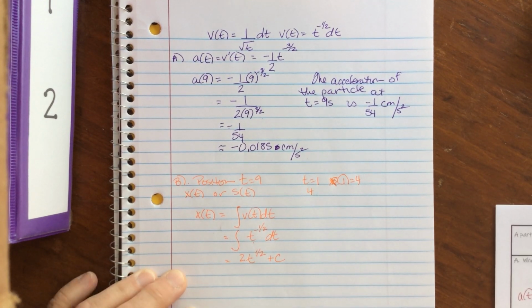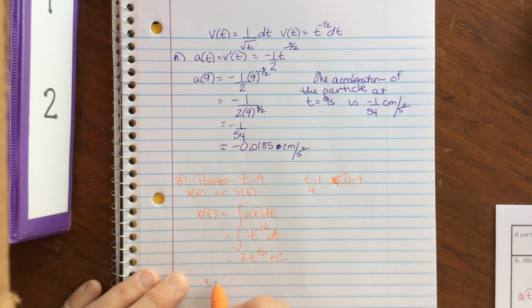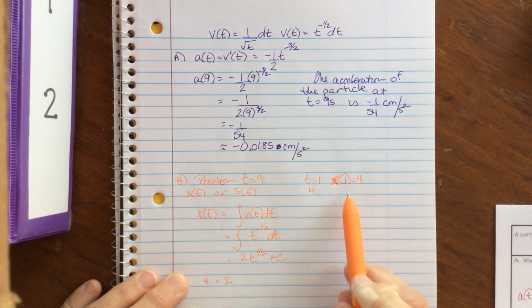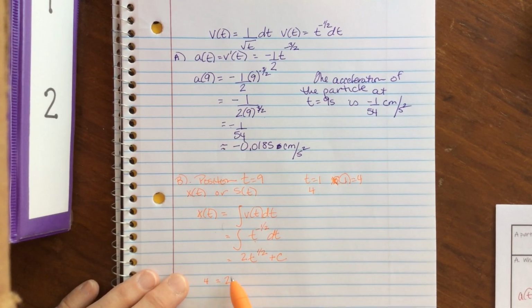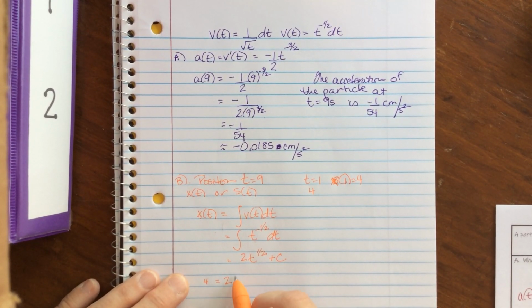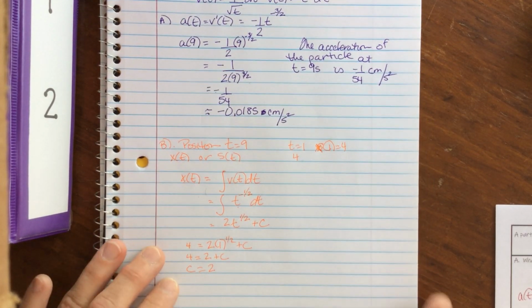So what we can do here is replace x of t with 4, and substitute 1 for t, because at time t equals 1, we know its position is 4. So 2 times 1 to the 1/2 plus c, that's going to give us 4 equals 2 plus c, so c is going to equal 2.